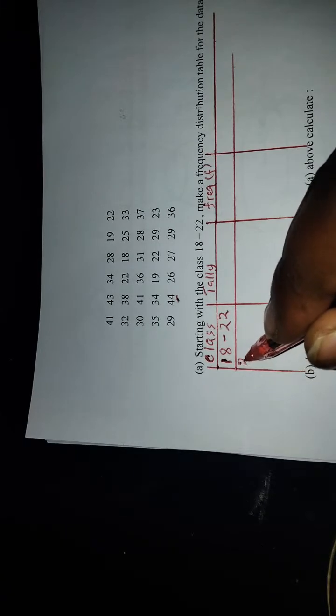After this, we can go to another class. Remember, we are going to have classes until we accommodate the largest figure in this data, and the largest is 44. So from 18, the least, to 44, the greatest. Because the class width here is 5, we can start from 23 to 27.